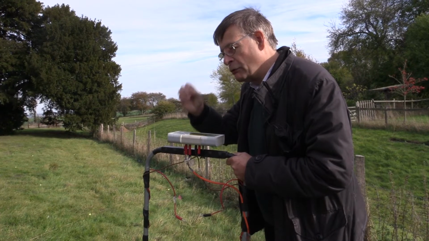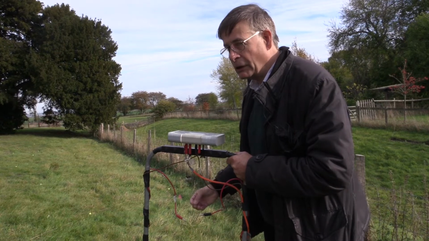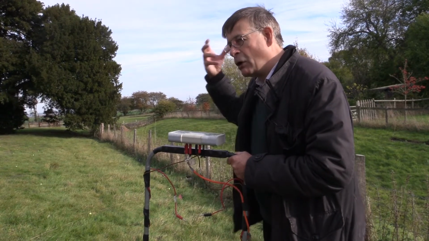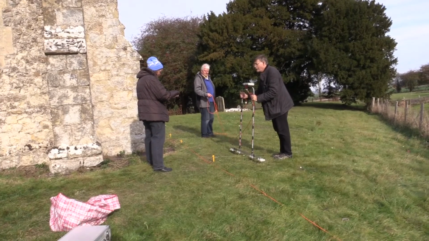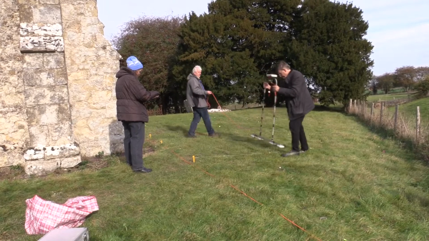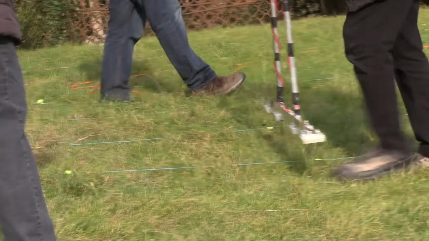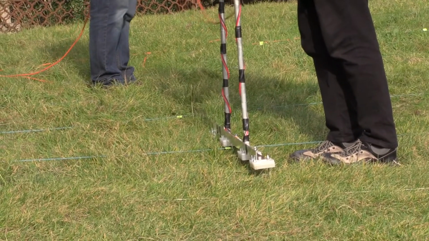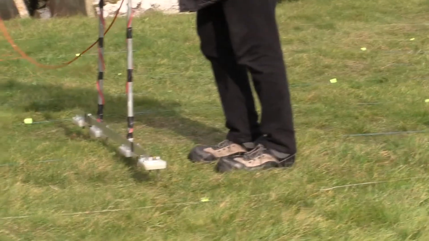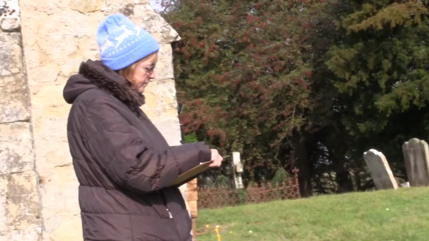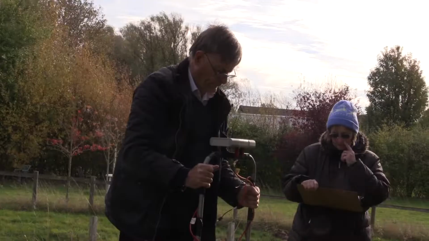If the ground has got lots of moisture in it, it'll give a very low resistance. If the moisture is not in the ground, it will give a high resistance. So if you've got a wall in the ground, that opposes the electric current, and there's not much moisture in the ground, so you get a high resistance, and you can say, oh, there could be a wall there or something like that. If you get a low resistance, then there's a lot of moisture in the ground, so you could say you've got a hole or a ditch.